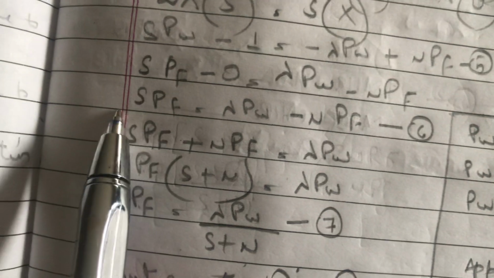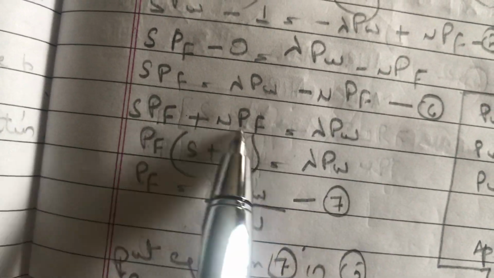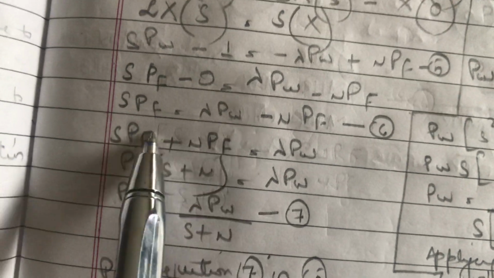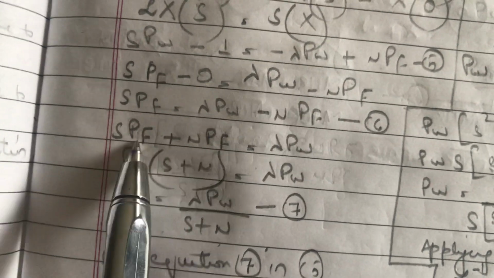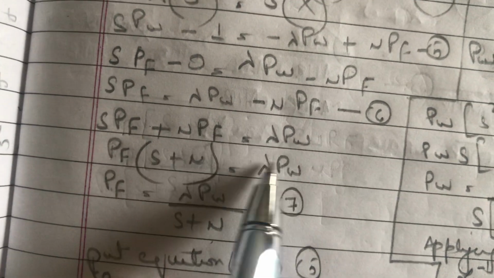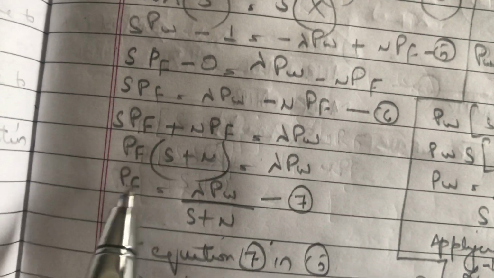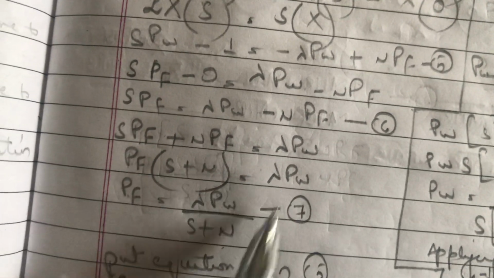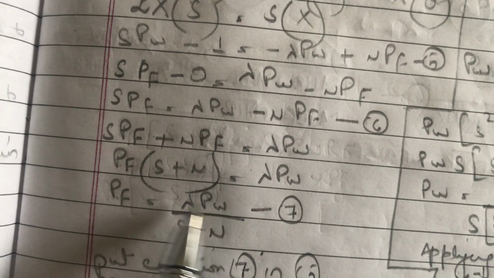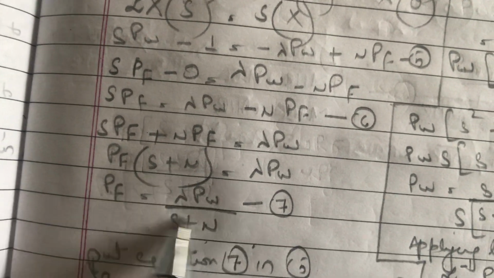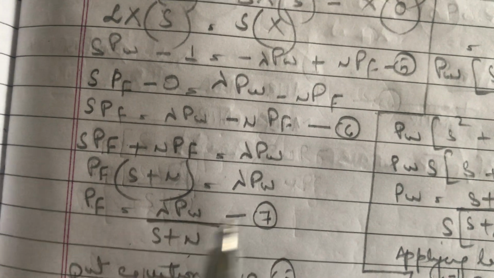Okay, let's come towards this. We bring it here, and lambda pw. pf is common here, so we take it as common. S plus mu equals this, which remains the same, and pf equals this, with this term coming down. So we got a value for pf, an equation, and we name it as equation 7.